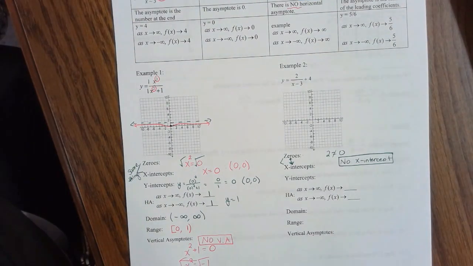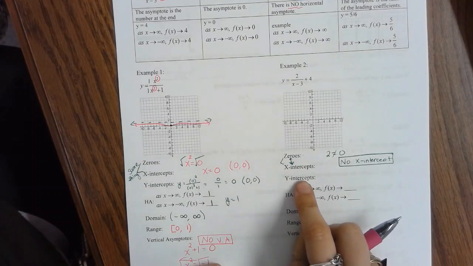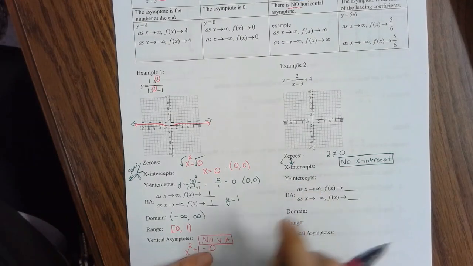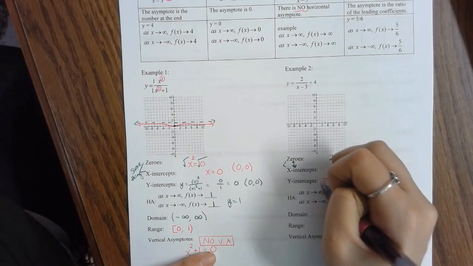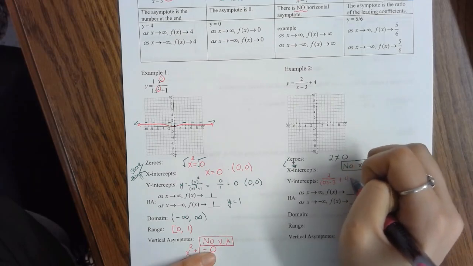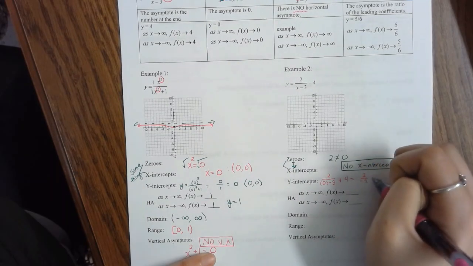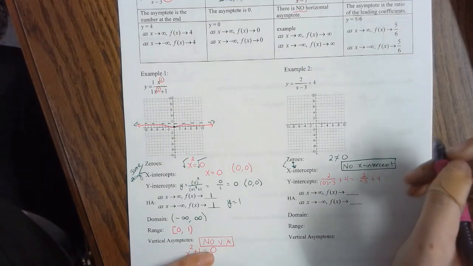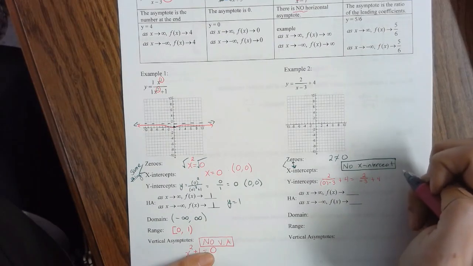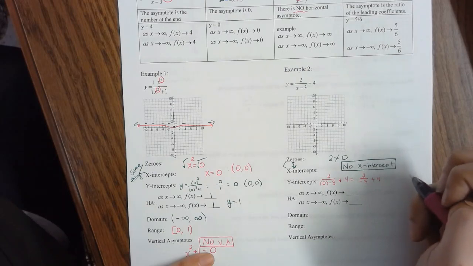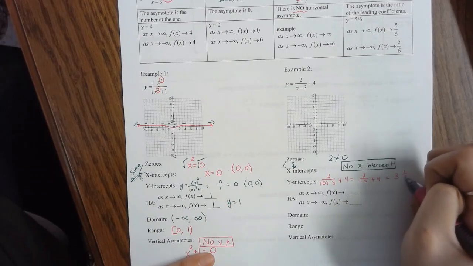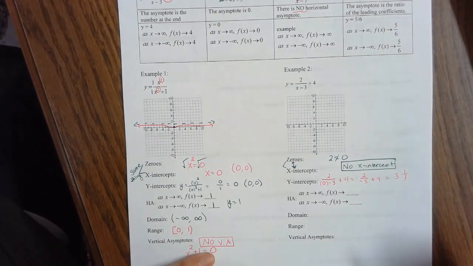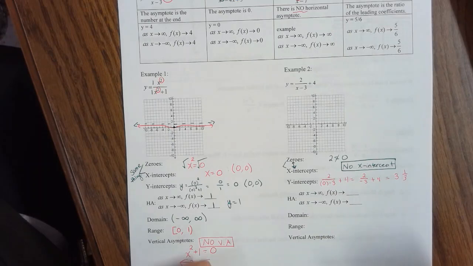Next, I'm going to find the y-intercept. The y-intercept is when you put in 0 for all of the x's. So I have a 2 over 0 minus 3, plus 4. This becomes 2 over negative 3, plus 4. And if we do some math, we are going to get 3 and 1/3. Okay, so that's our y-intercept. And you don't need to make it perfect, but it's a little above 2 or 3. Just going to put a mark right there.